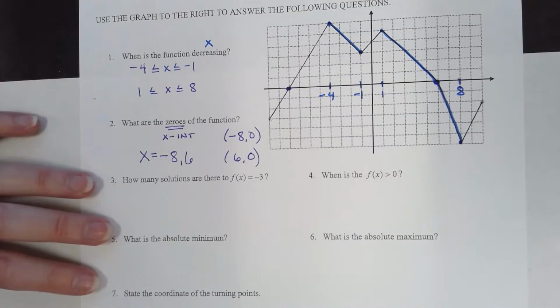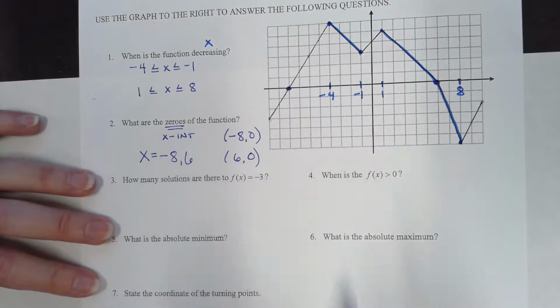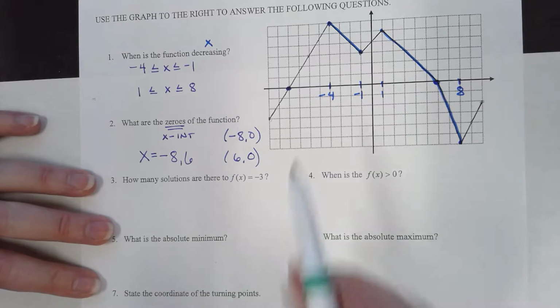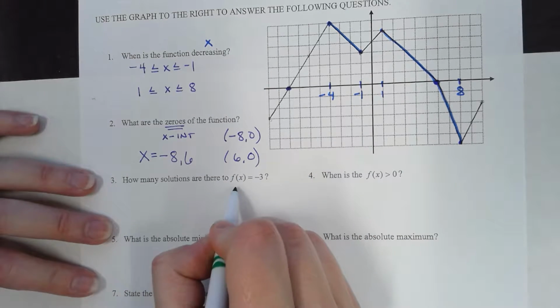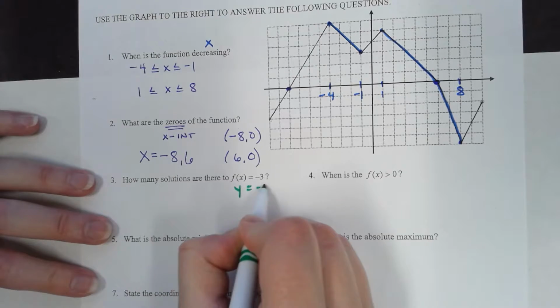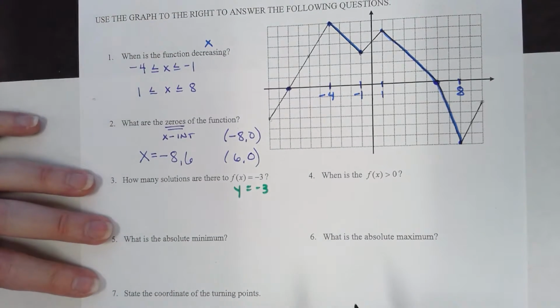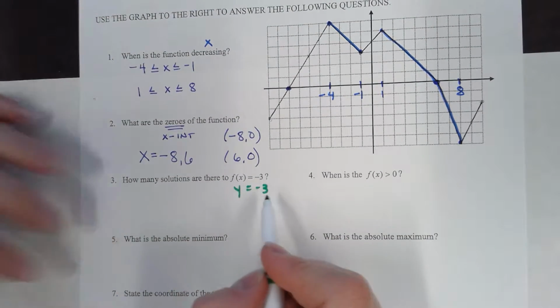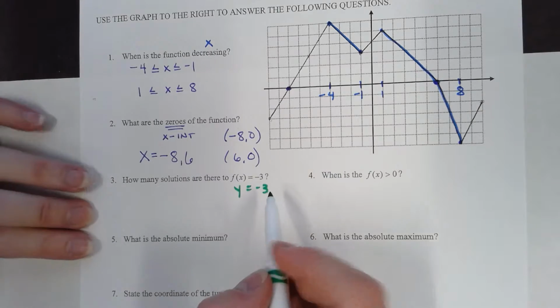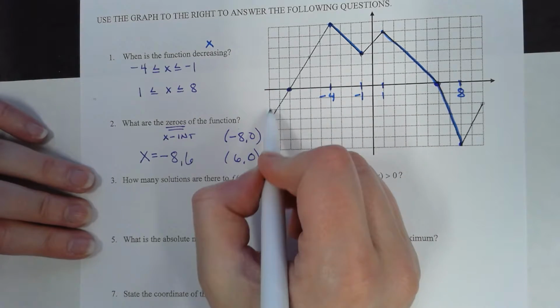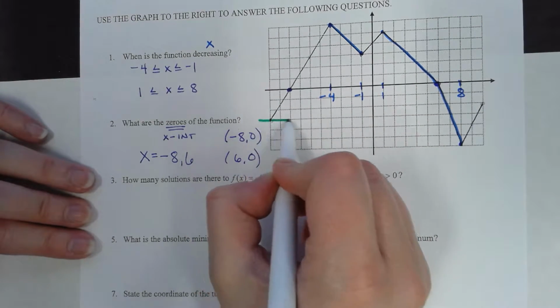Question 3. How many solutions are there to f of x equals -3? Well, remember, f of x really is y equals -3. So whenever you're given a y, that tells you how far up or down you're going to go and draw your line. So I'm going to go down 3, and I'm going to draw a line across my graph.